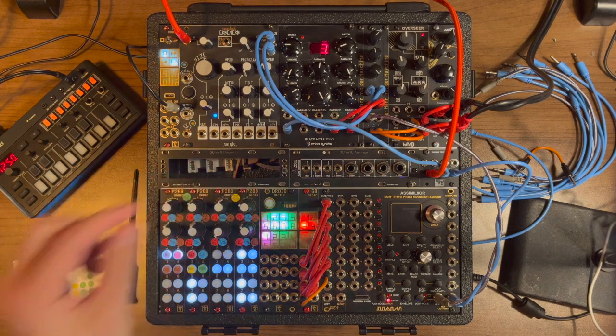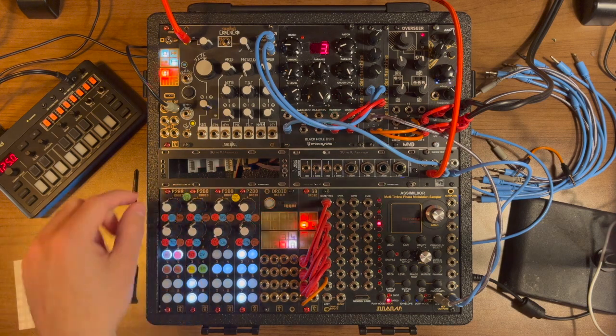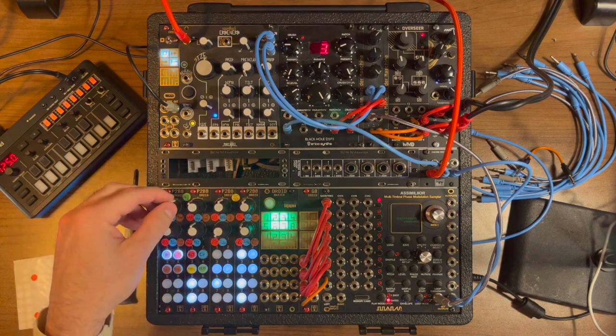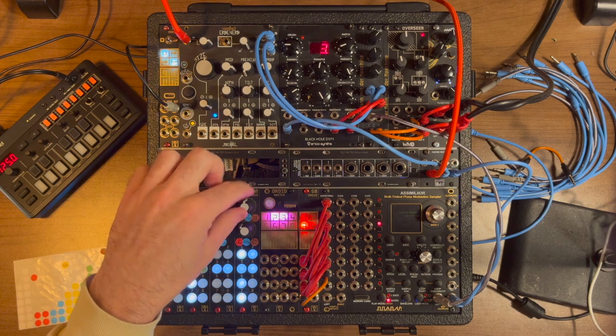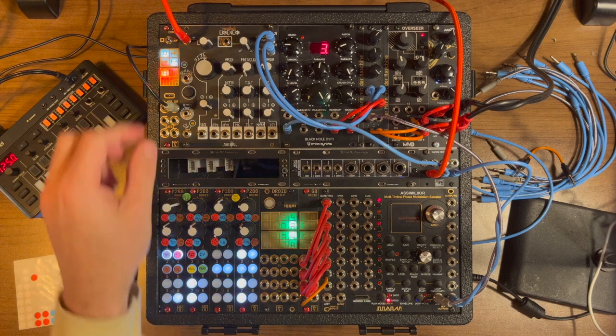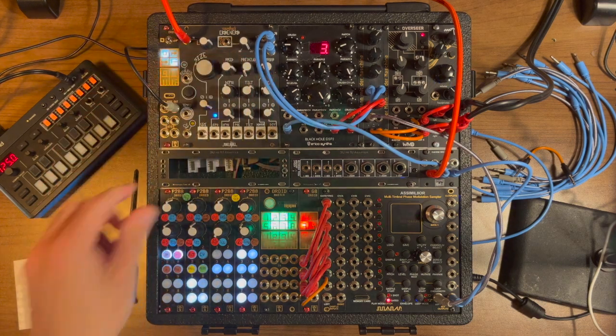If you're wondering why the clock is doing weird sounds, that's because I have the groove jitter on there as well, but I just turned it off. Straight clock. Cool.